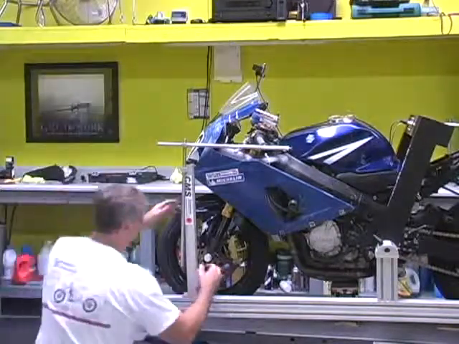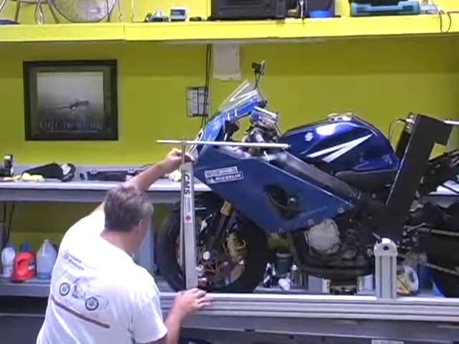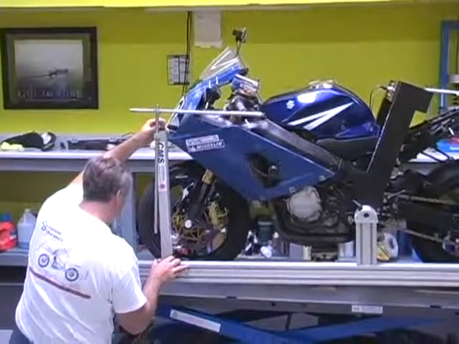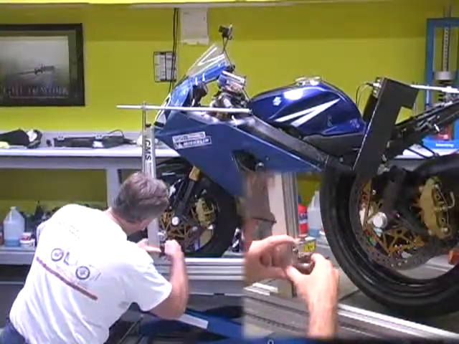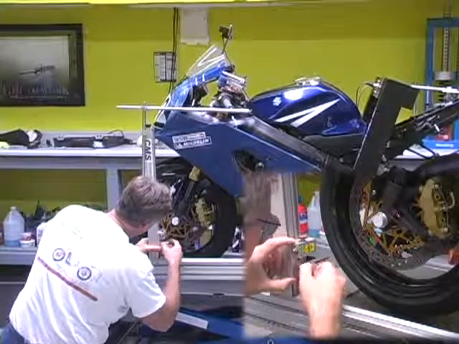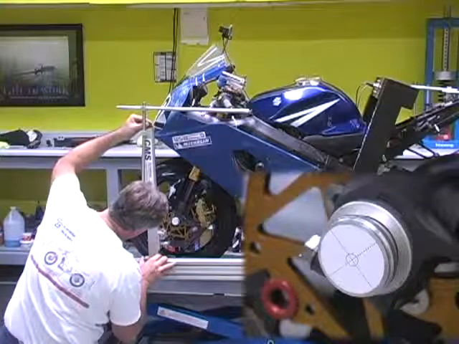Now we're going to turn on our laser, and then we're going to creep up on getting that dot in the center of that hash mark. So we're a little bit behind it.